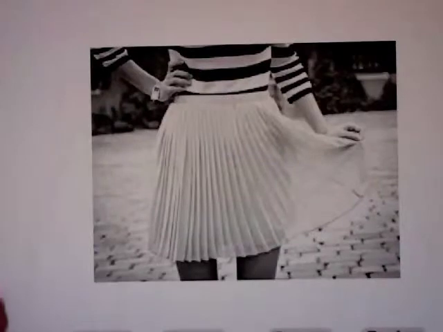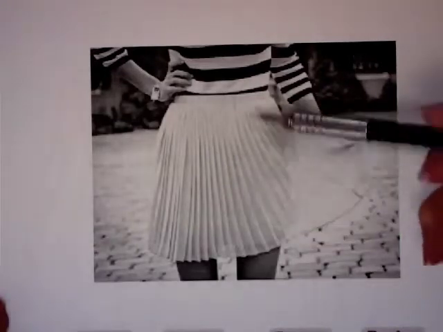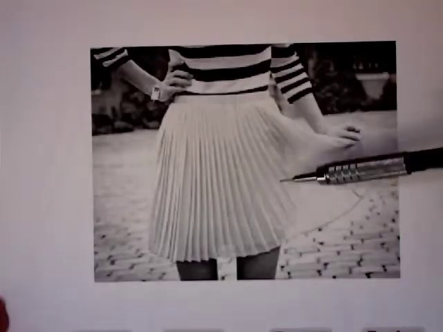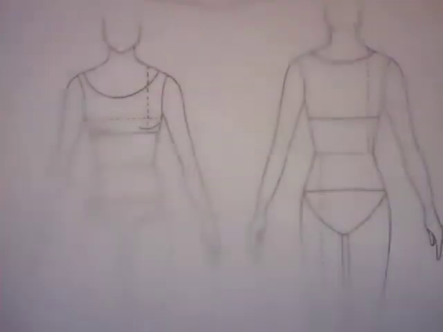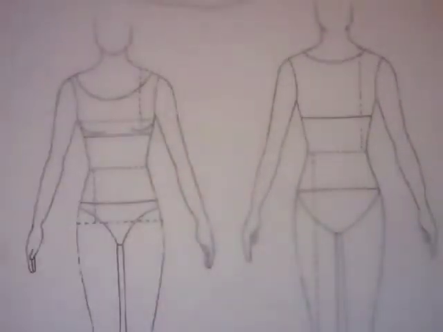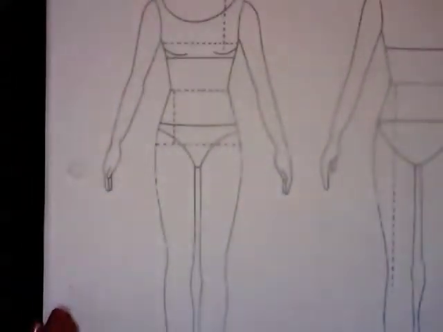Next is an accordion pleated skirt. An accordion pleated skirt is just a skirt that has a lot of little pleats in it that are all going usually in one direction. So let me show you how to draw the flat for that. We'll use our croquis. I'm going to show you how to draw an accordion pleated skirt two different ways.